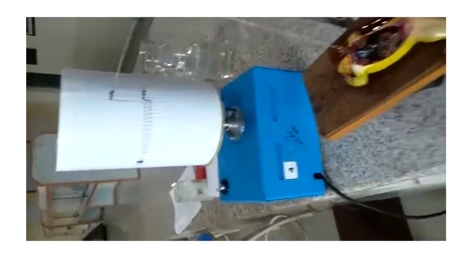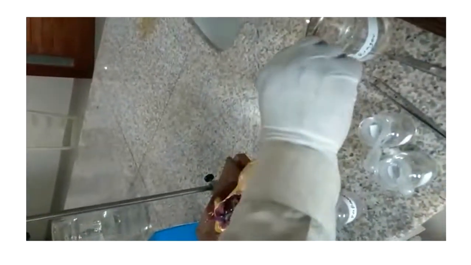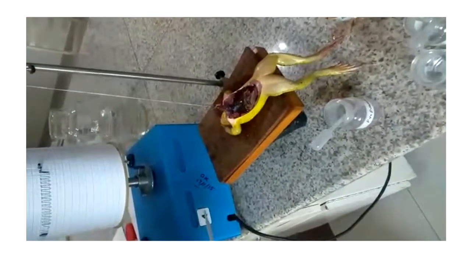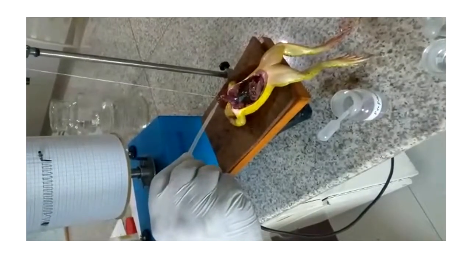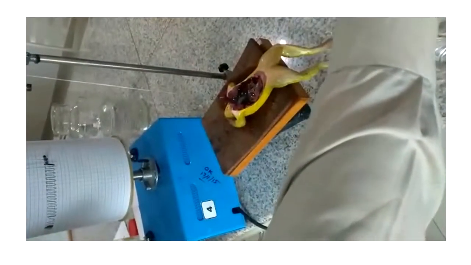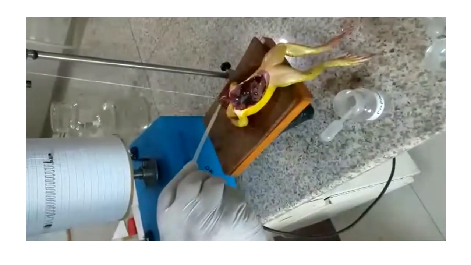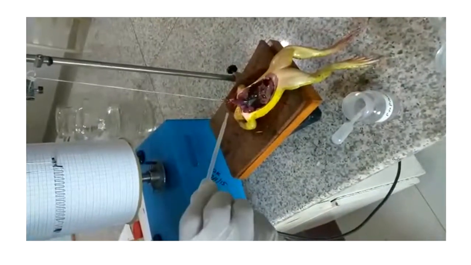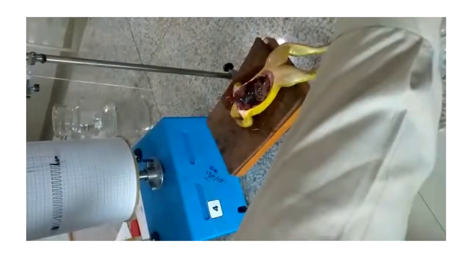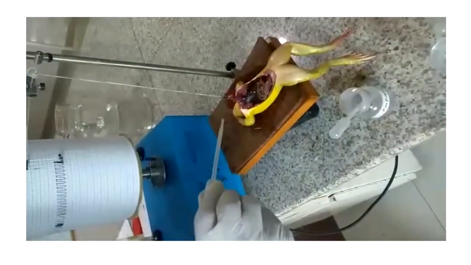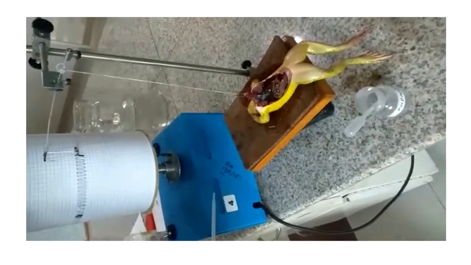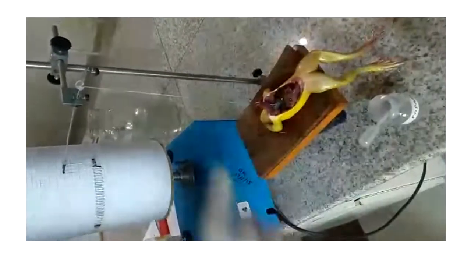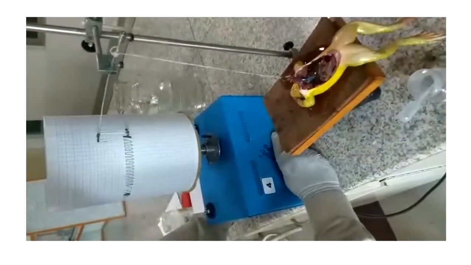Now we'll wash this with Ringer thoroughly. Now we'll take normal reading again for 30 seconds.